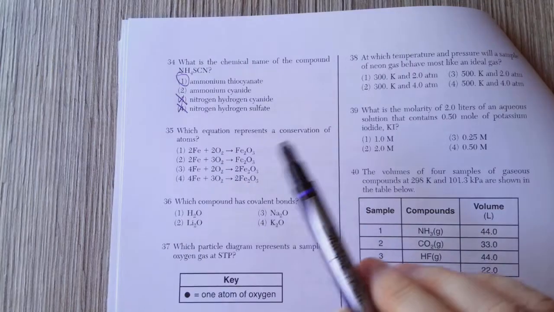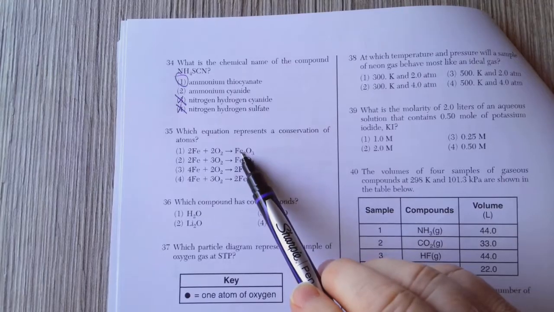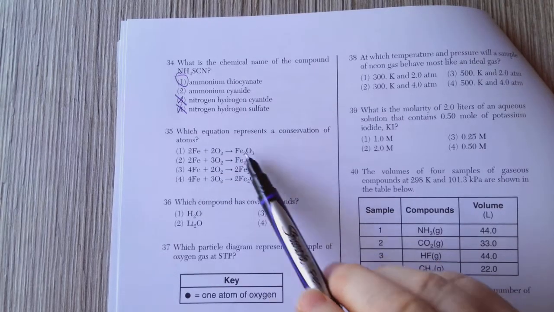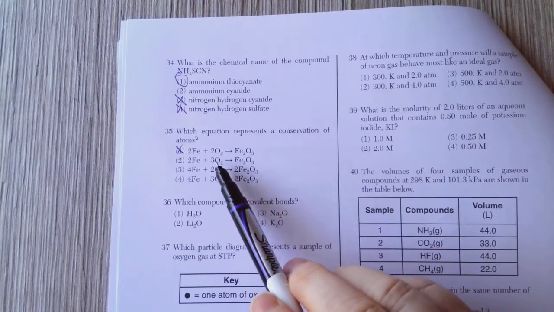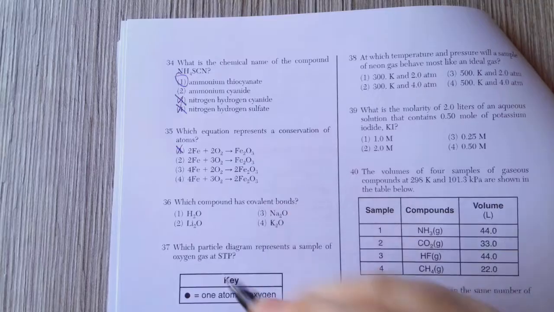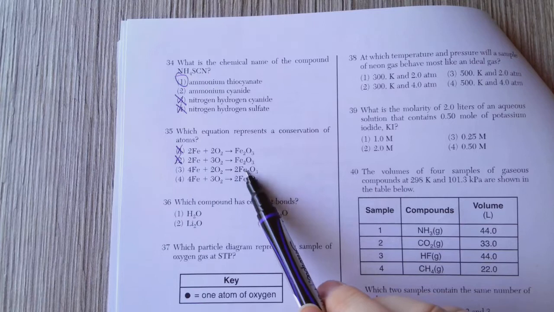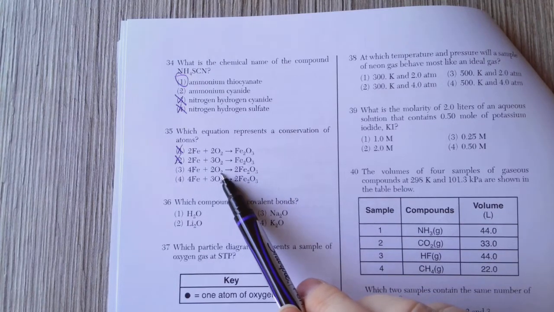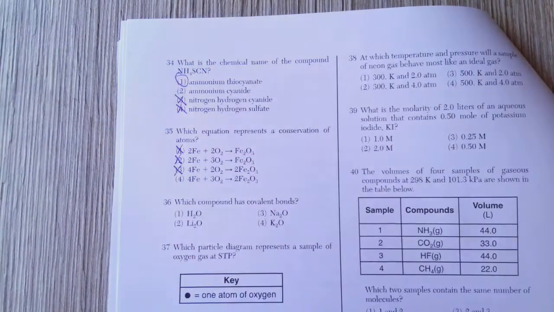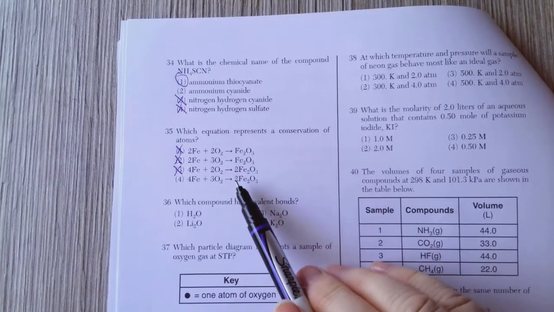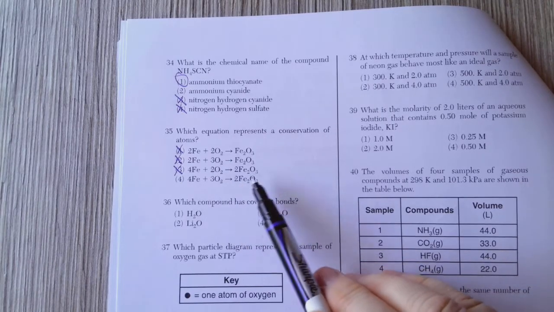Which equation represents a conservation of atoms? So that means I need the same number and kind of atoms on both sides. 2Fe, 2Fe. 2 times 2 is 4O, 3O. Nope. 2Fe, 2Fe. 3 times 2 is 6O, 3O. Nope. 4Fe, 2 times 2 is 4Fe. Yep. 2 times 2 is 4O. 2 times 3 is 6O. Nope. Well, hopefully this one is right. 4Fe, 2 times 2 is 4Fe. 3 times 2 is 6O. 2 times 3 is 6O.